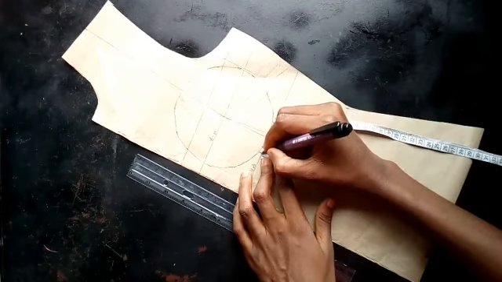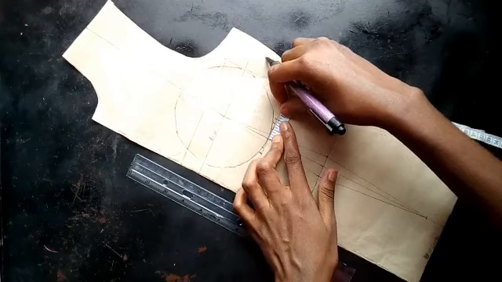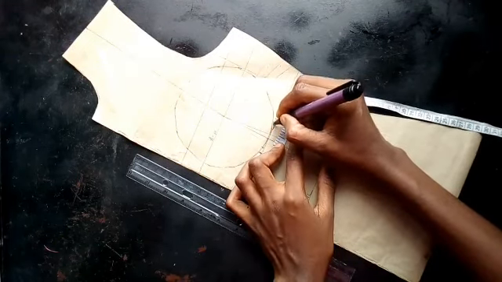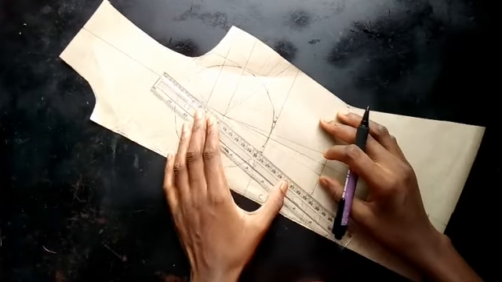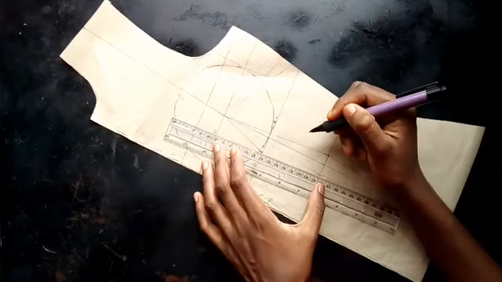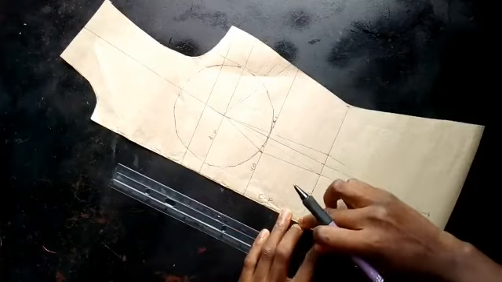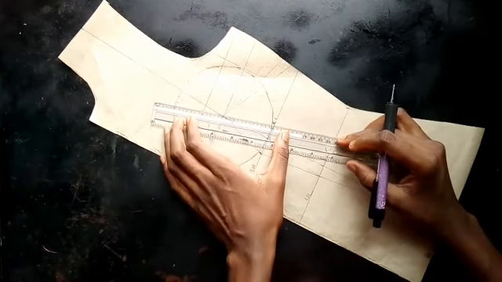Okay, having done that, also on both sides 0.8 inches on the underbust line, I'll be going in with my ruler to connect it like so, from the bust point to the waistline on both sides.